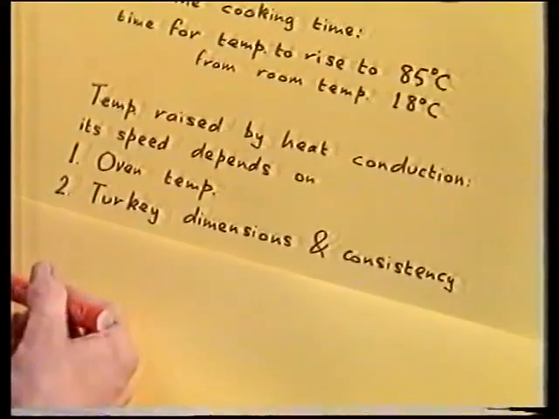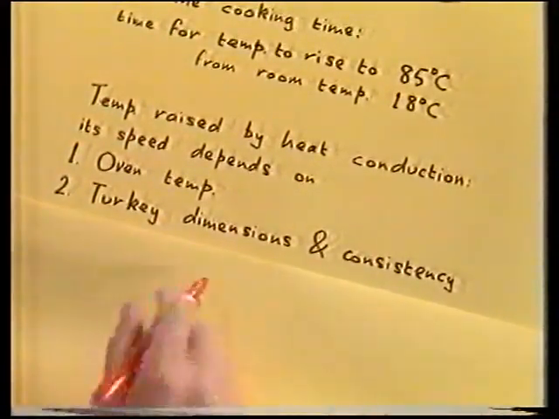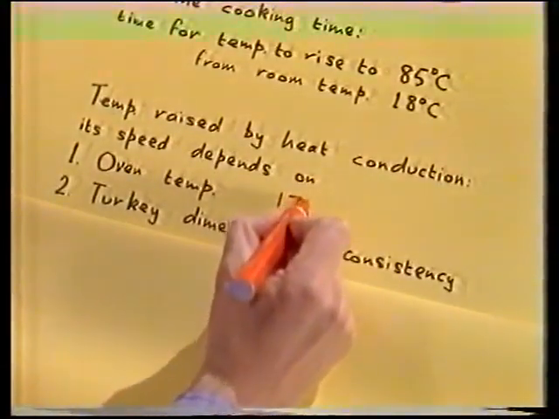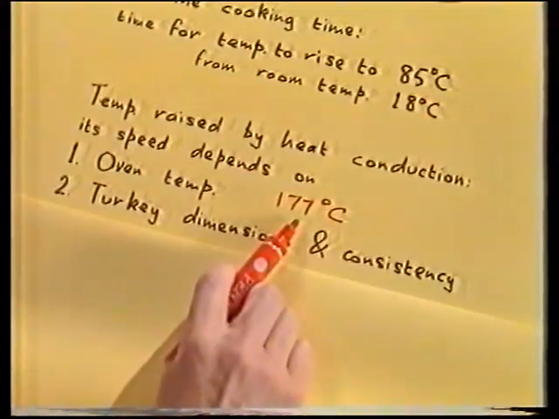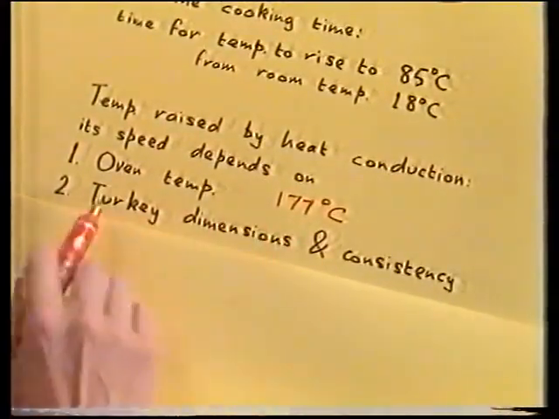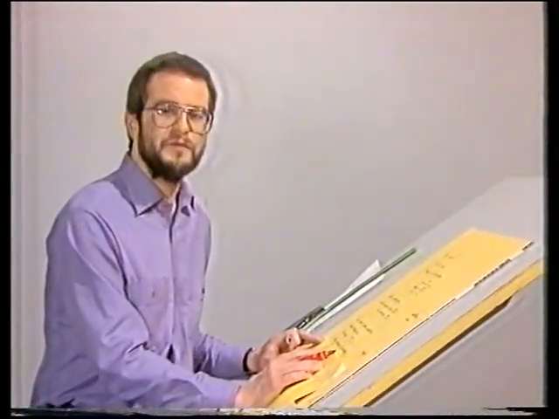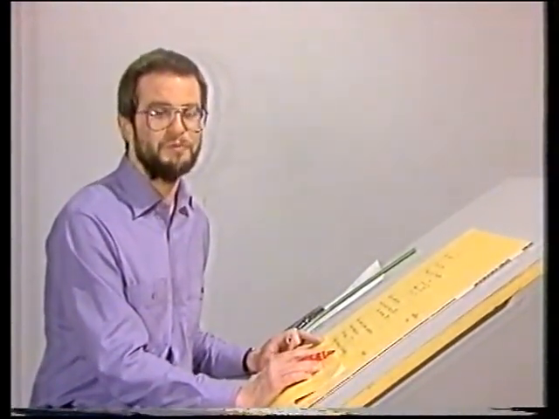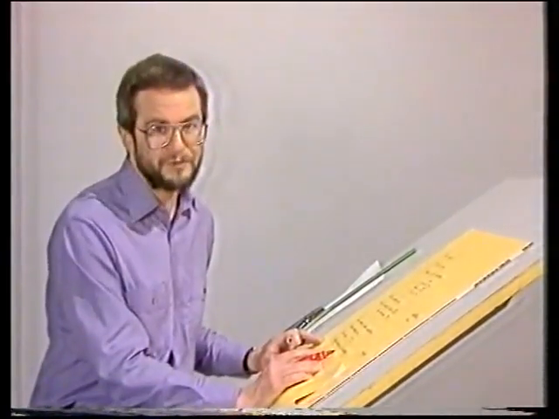Since Mike Crampin is trying to cook his turkey at 350 degrees Fahrenheit, that's about 177 degrees centigrade, we'll assume that the oven temperature is fixed at this level. Now for the turkey's dimensions and consistency. There are various possible measures of the turkey's size which may be relevant, such as its weight, volume, length from end to end, and surface area. Its shape could be important too.